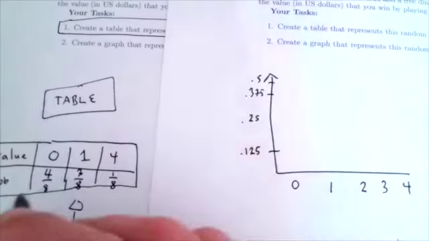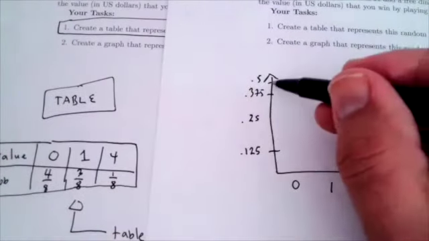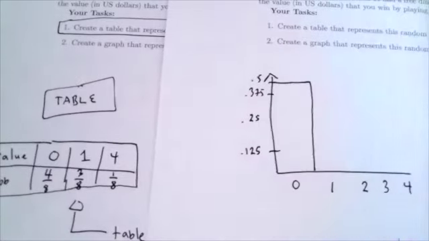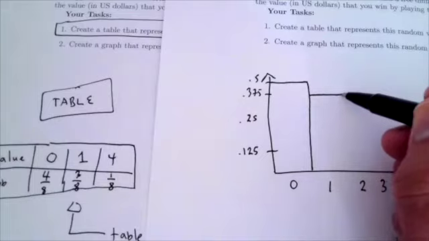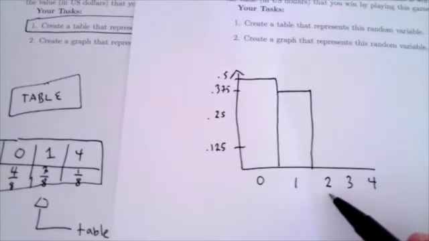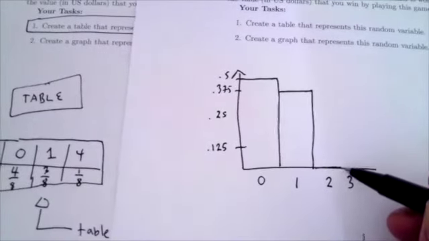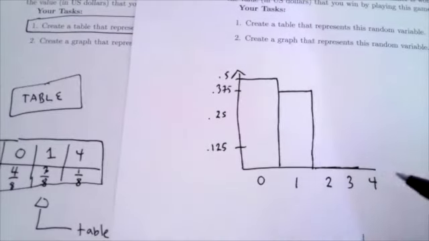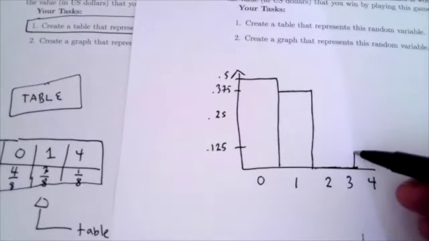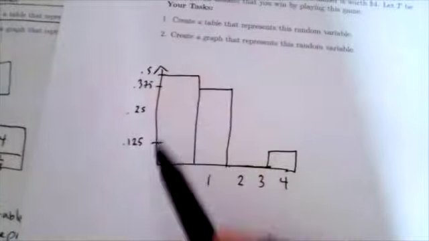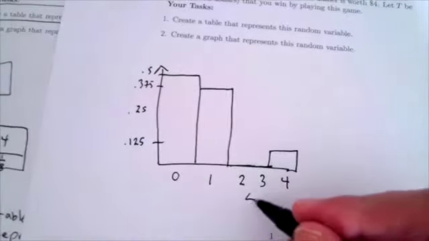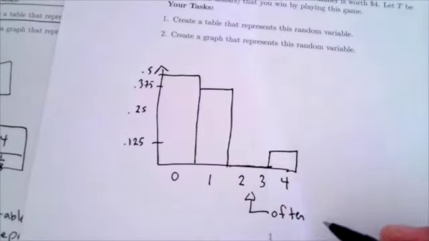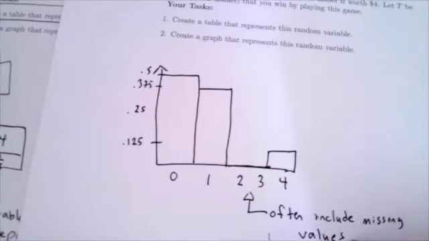I know that 4 over 8 is equal to 0.5. So that's the height of my first rectangle. 3/8, you can do it in a calculator or a computer, is 0.375. 2 never happens, so the probability here is 0. 3 never happens, so the probability of the height here is 0. And then 4 is 1 over 8. So this would be a way of representing this random variable as a graph. Often we do include the missing values. That just helps us see the shape a bit better.